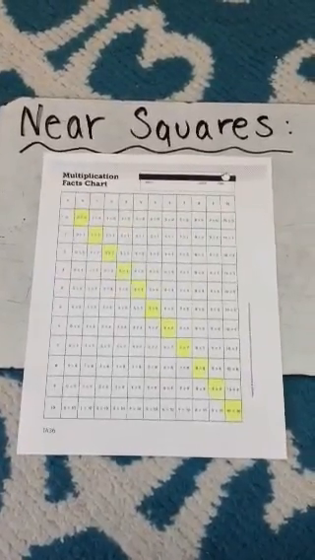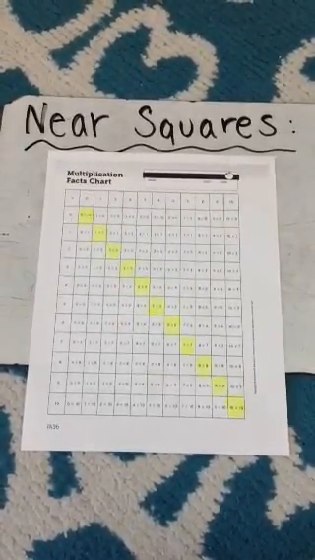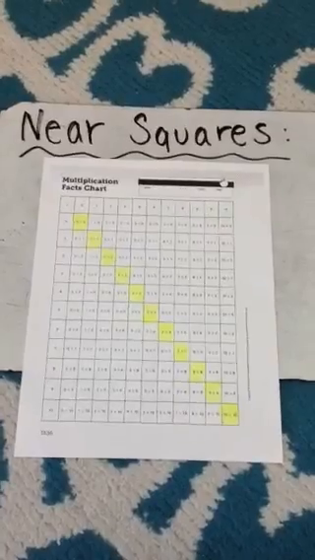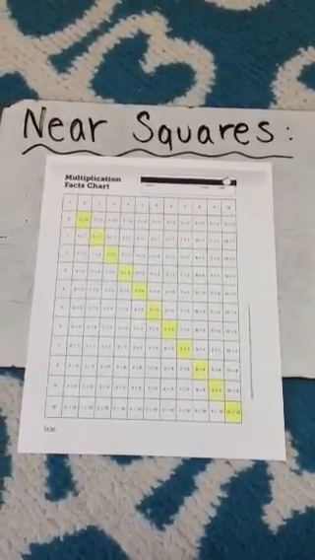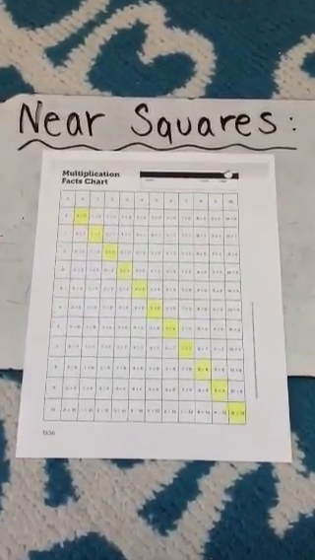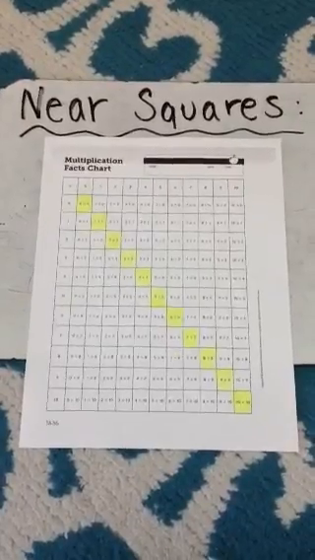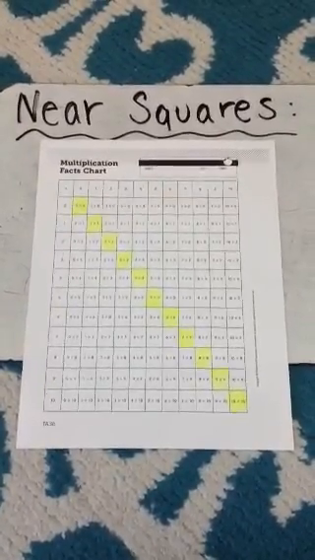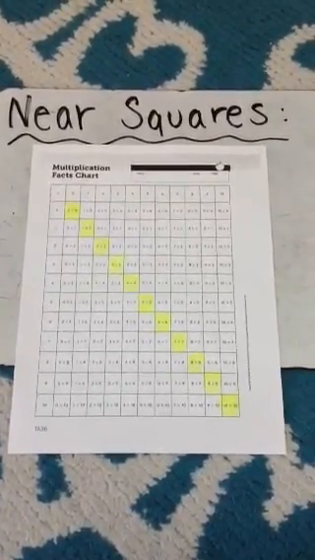Hello mathematicians, today I will be talking about near squares. This is a strategy to help us with our multiplication facts. So in front of you can see a multiplication facts chart. And if you look at what I have highlighted, I actually highlighted all of my multiplication squares on this chart.